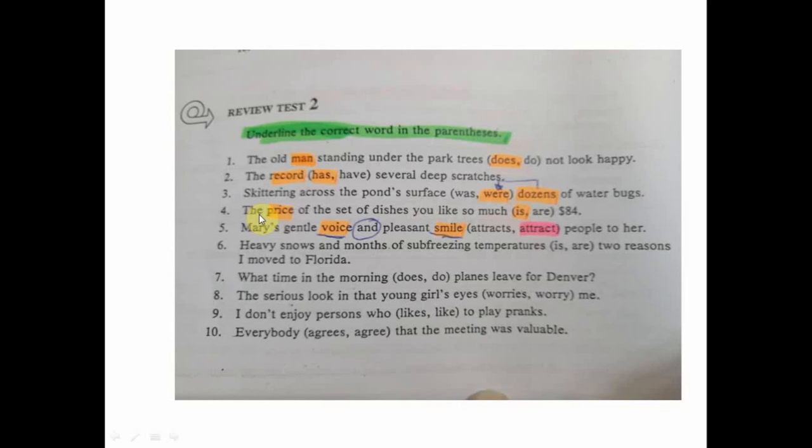The price of the set of dishes you like so much is $84. The price, I just like to cross out the prepositional phrase of the set of dishes. So I get the subject the price, and to make it agree with its verb, then we use is. Mary's gentle voice and pleasant smile.